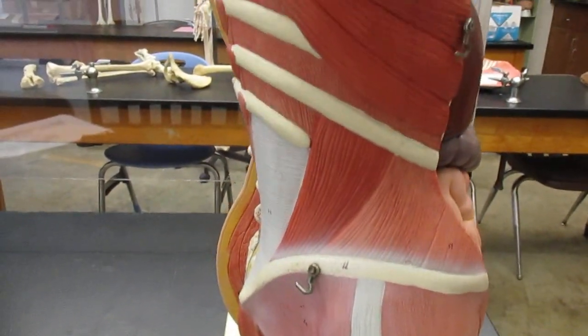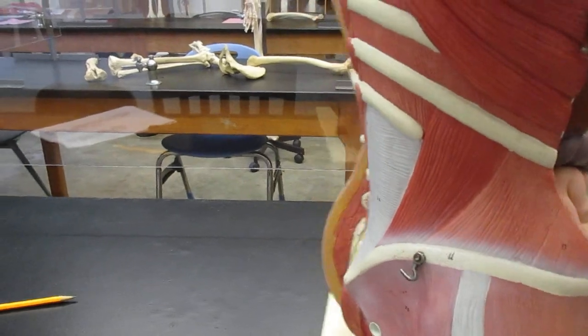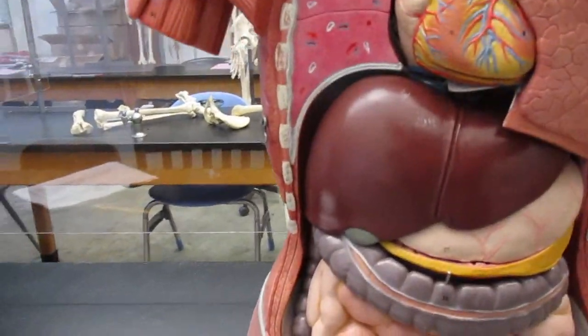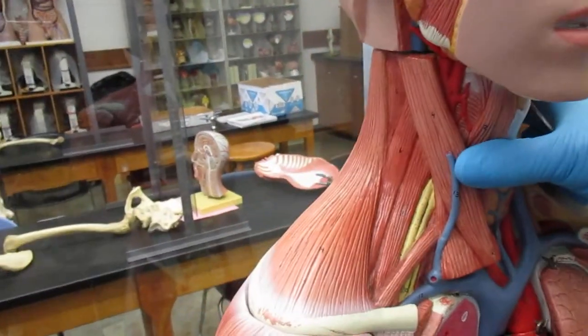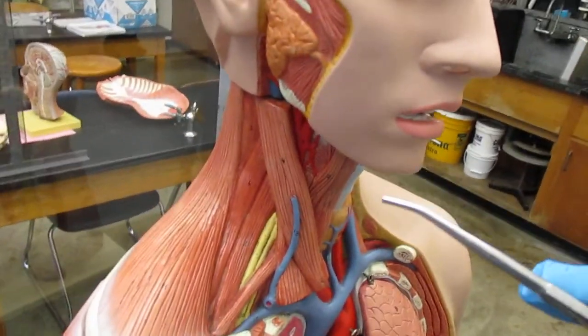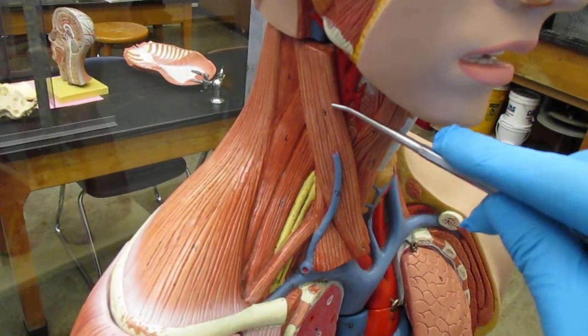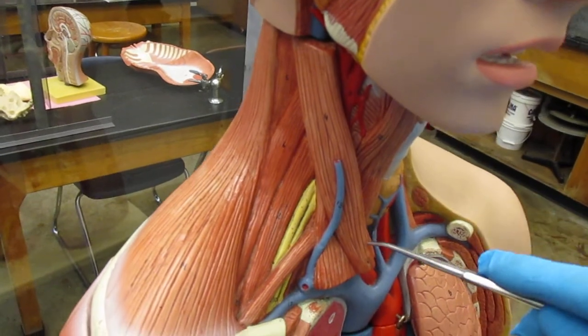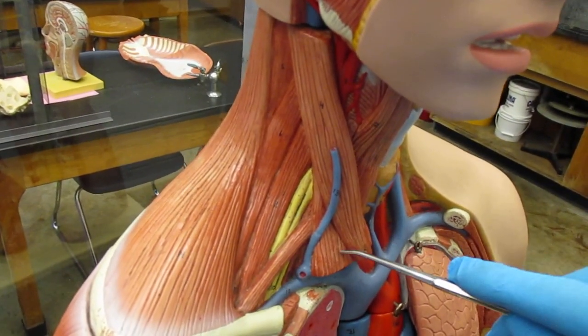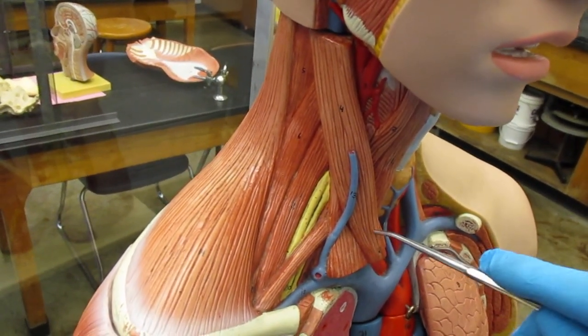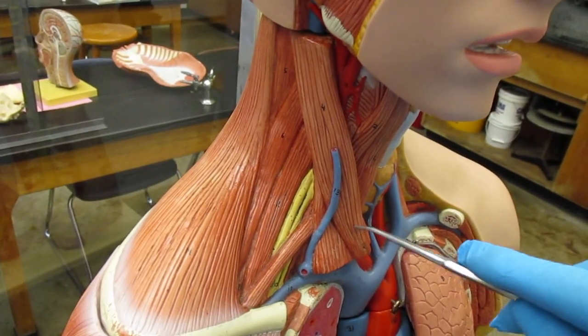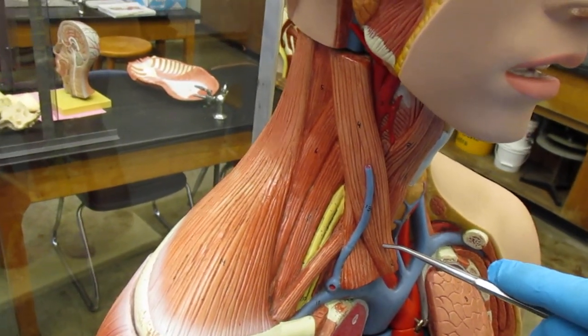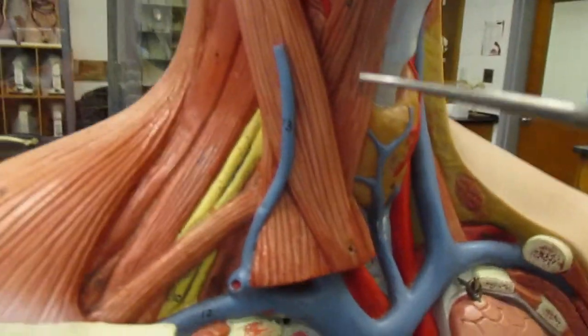Okay, let's move on to these muscles in the neck region. Sternocleidomastoid. Easy one to identify right here. Okay. We have this muscle right here.